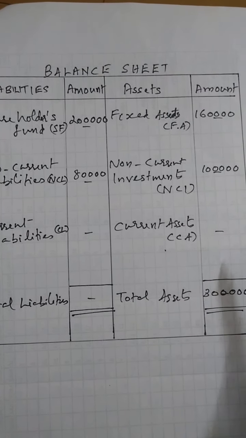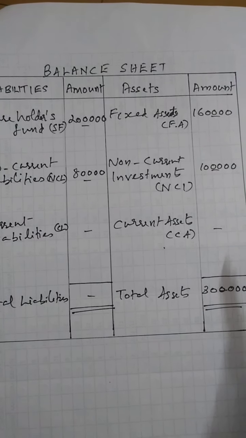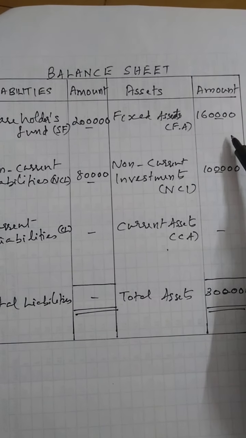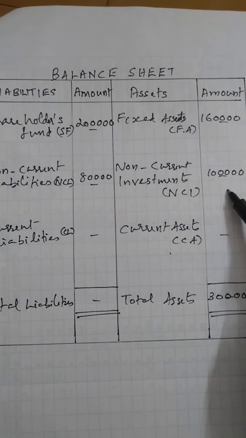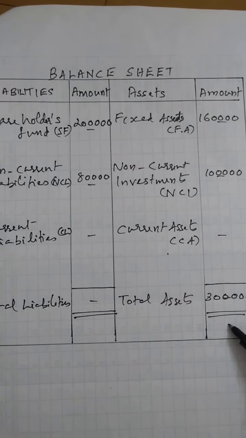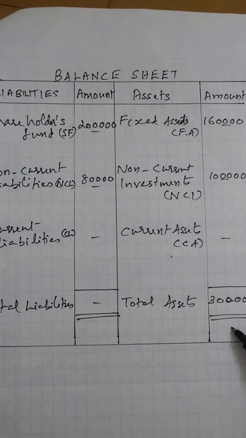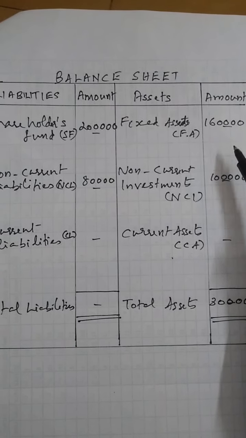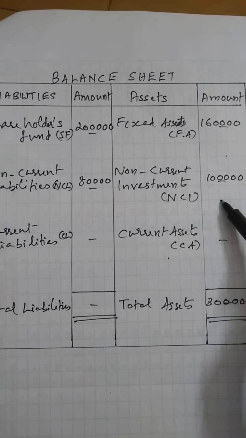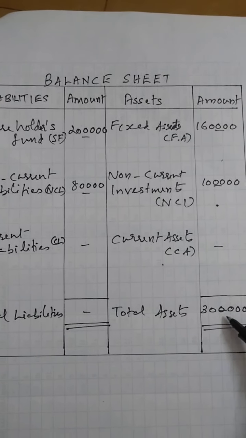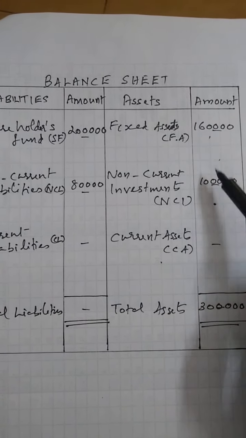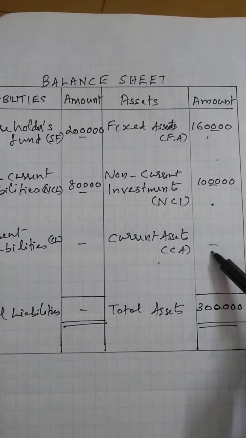That is, first we can take the asset side of balance sheet. That is, fixed asset is given as 1,60,000 and non-current investment is also given, that is 1 lakh. Total asset is given as 3 lakh rupees. So when we add fixed asset and non-current investment, and when we reduce that amount from total asset, we should get the amount of current asset. So here total assets minus fixed and non-current investment, we will get the current asset amount.